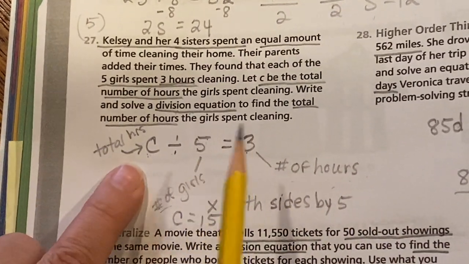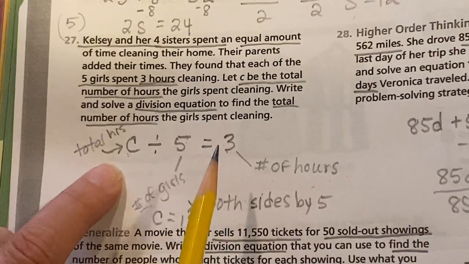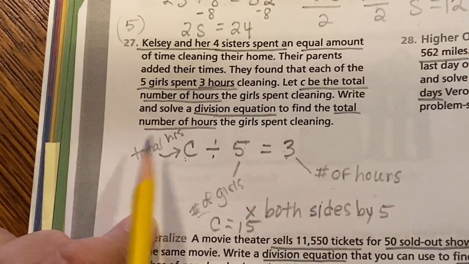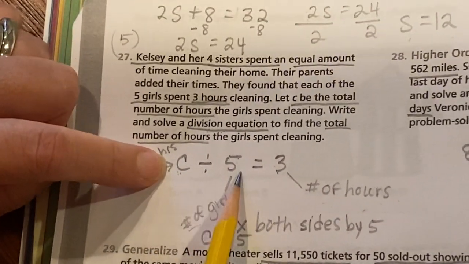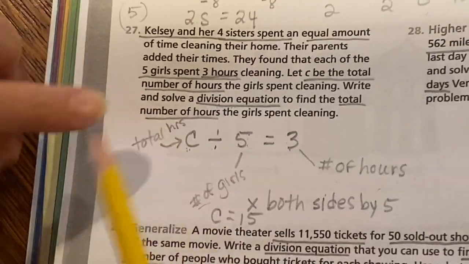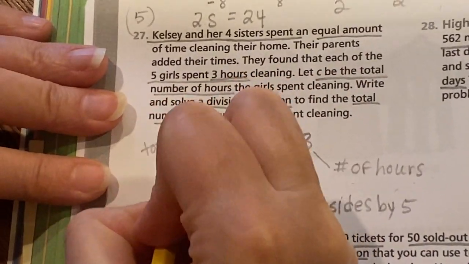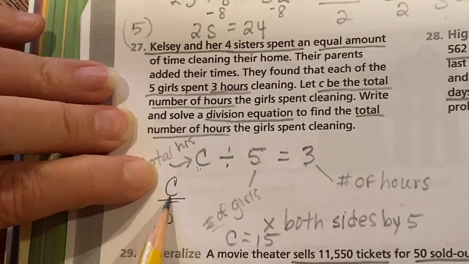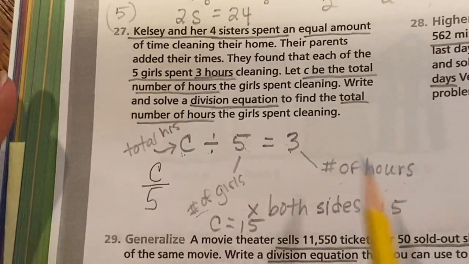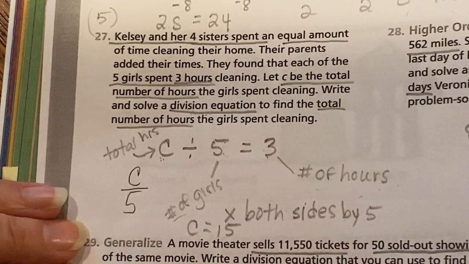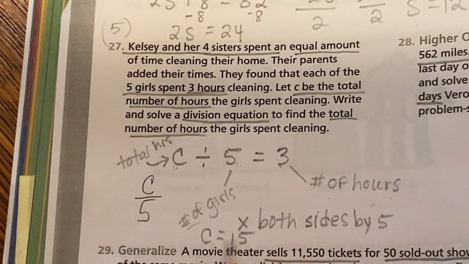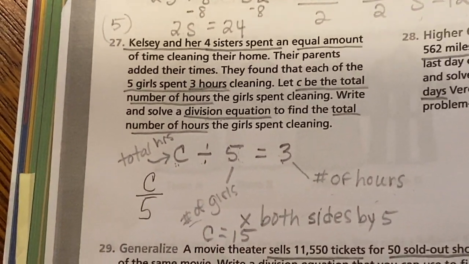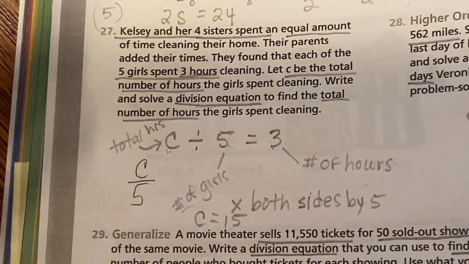So then what I do is multiply both sides by 5, because right now C is divided by 5. So it's like 1/5 C, or C over 5. And I remember I want this to just be C. So I'm going to multiply both sides by 5, and then I get C equals 15. So 15 hours of cleaning.